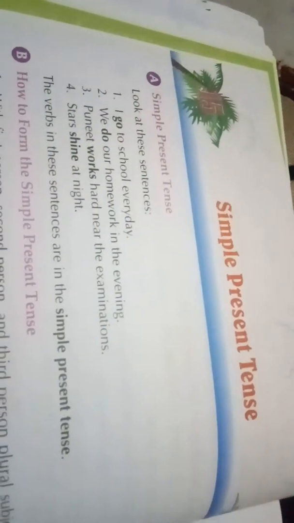Last night we had our dinner very late. So past tense, had. Usually we have it at 9. This is present tense. So we are through with the 2 chapters. In our next session, we'll start chapter number 15 and 16. We'll do both the chapters together.